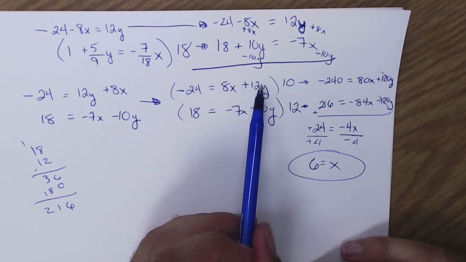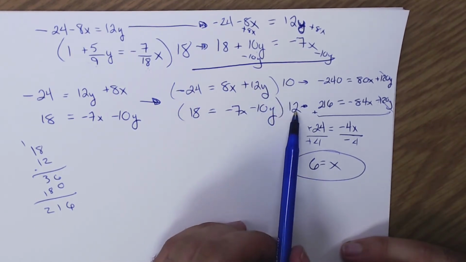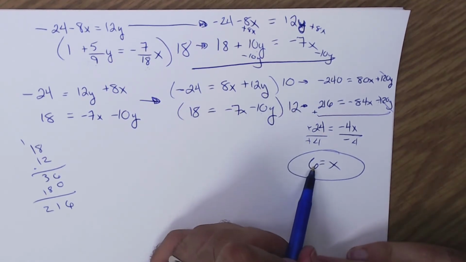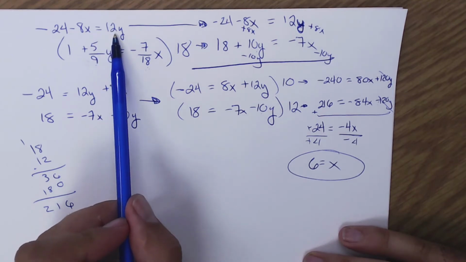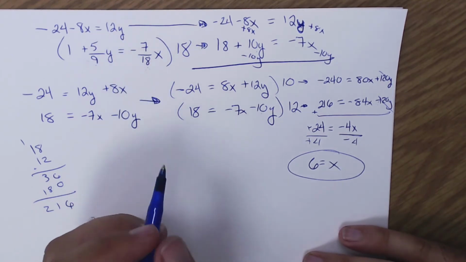Oh, I actually could have done smaller than that. I could have multiplied the top by 5 and the bottom by 6 and still got that to work. Anyway, I know what x is. Now I need to find y. So I'm going to plug that back into, let us do the top equation. I'll do the top equation because there's no fractions in that.